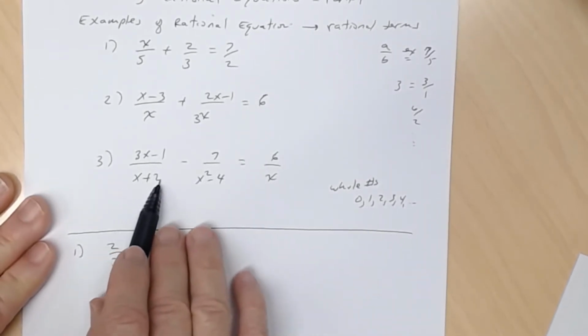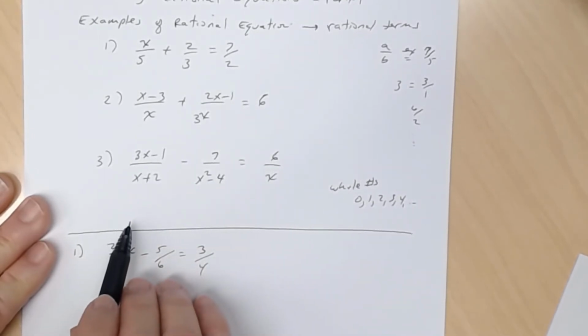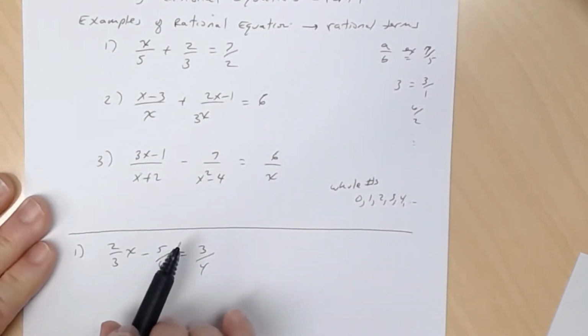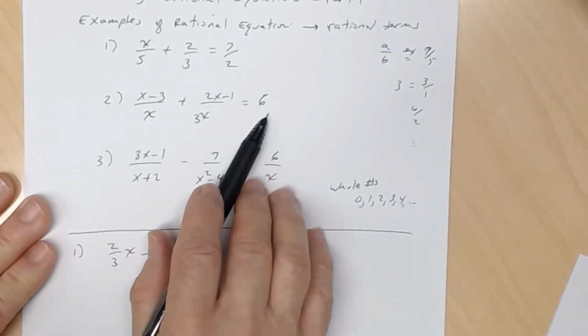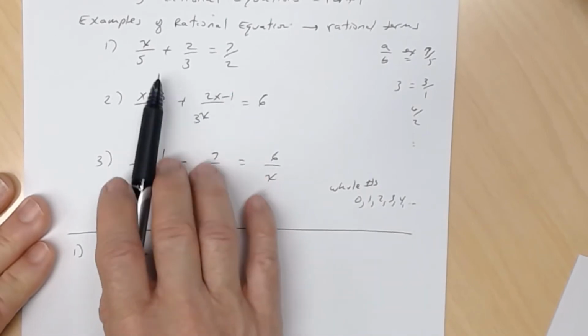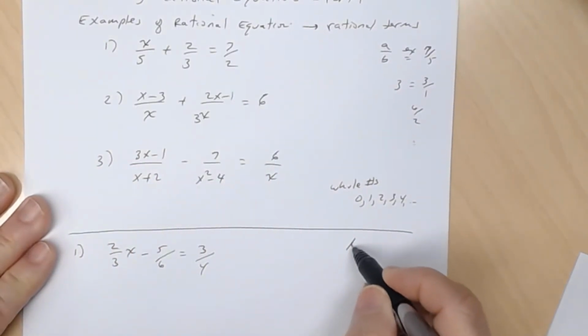This is not a monomial. That's a binomial. Okay? This is a binomial, and so on. That's a monomial. This is a monomial. I can write 6 as 6 over 1, and 1 would be a monomial. Notice I'm using the word monomial.